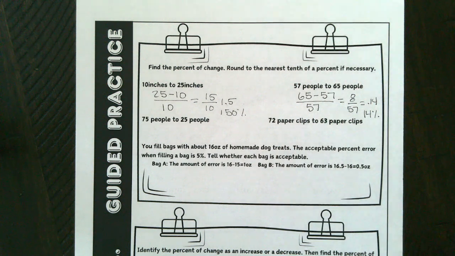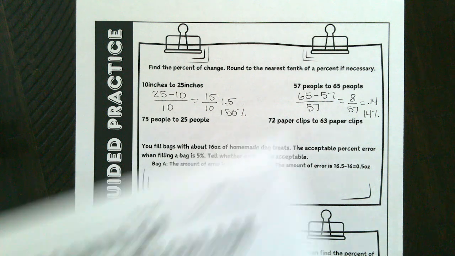So it is a 14% increase when you go from 57 people to 65 people. Now our next one says 75 people to 25 people. Well, clearly that is a decrease, right? And quite substantial of a decrease. So let's go back and look at the formula again.